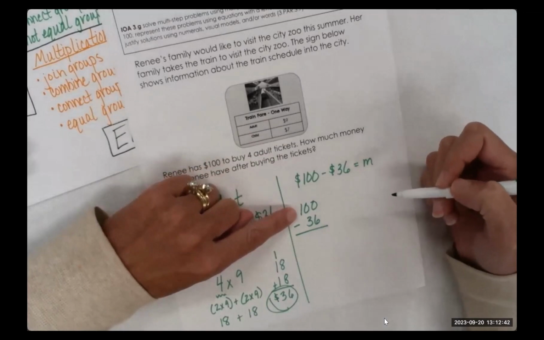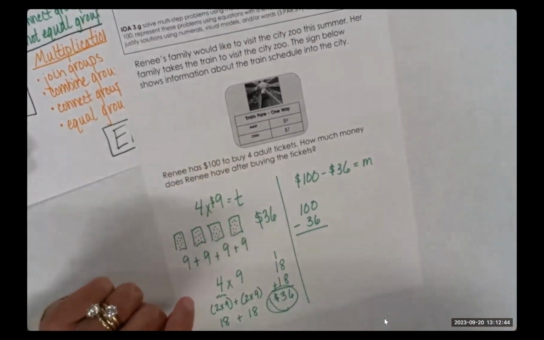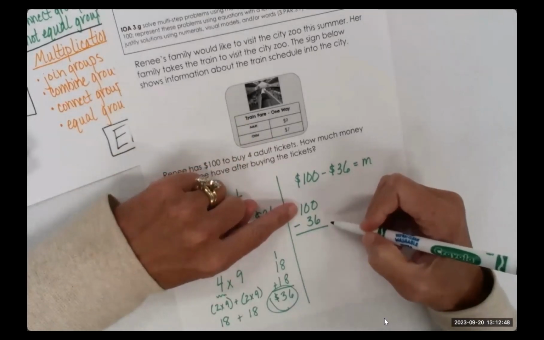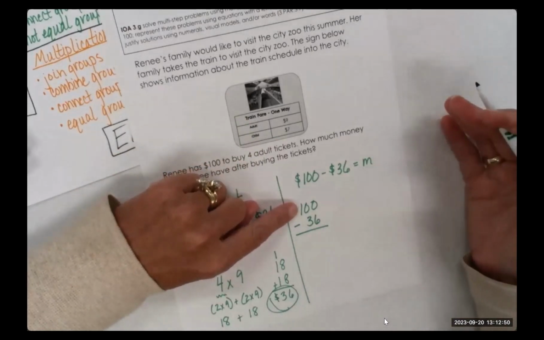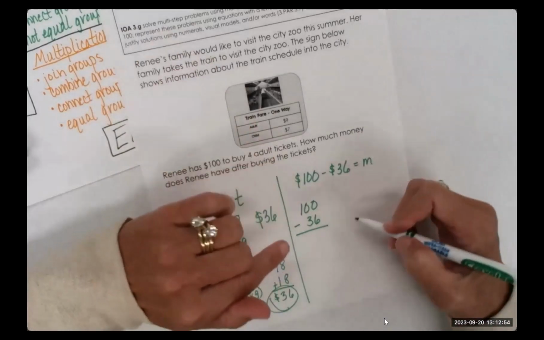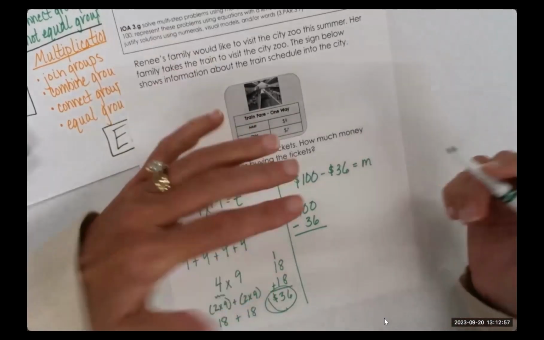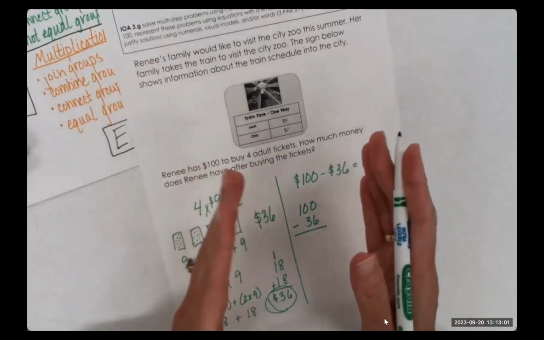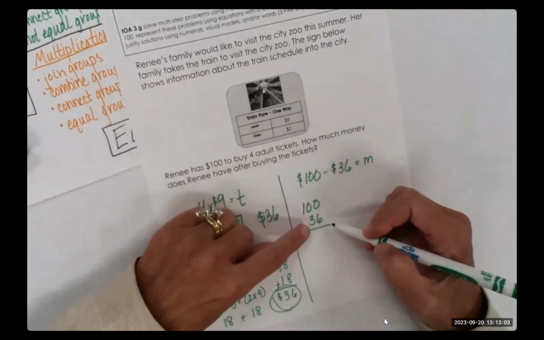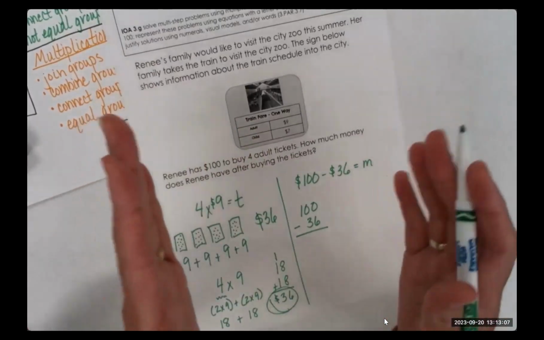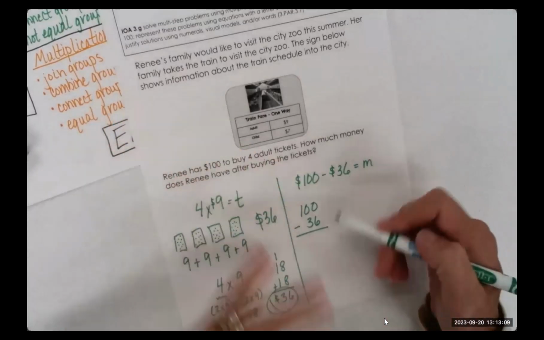The compensation strategy allows us to adjust the numbers that I'm dealing with so that the problem becomes easier to work with. When you compensate or adjust these numbers, you are essentially going to keep the same distance or difference between 100 and the number 36. So think of a number line, keeping the same distance or the difference.